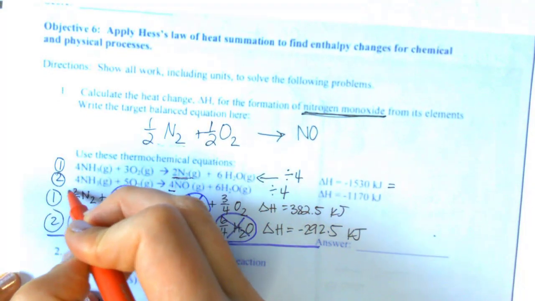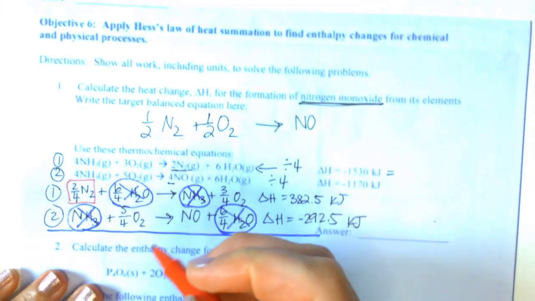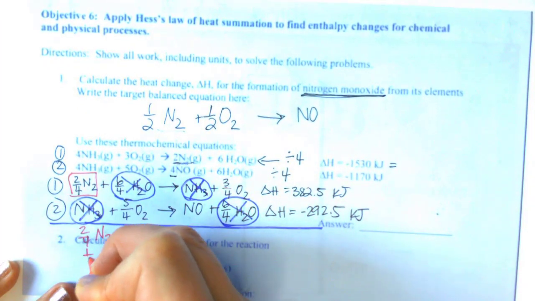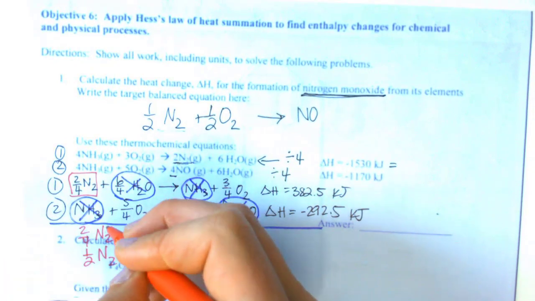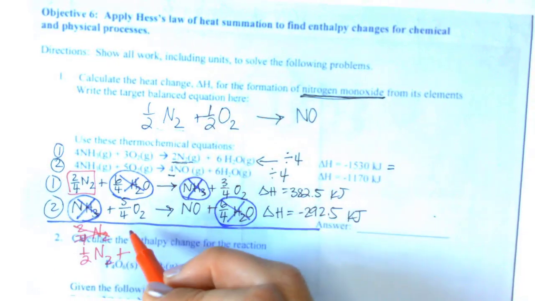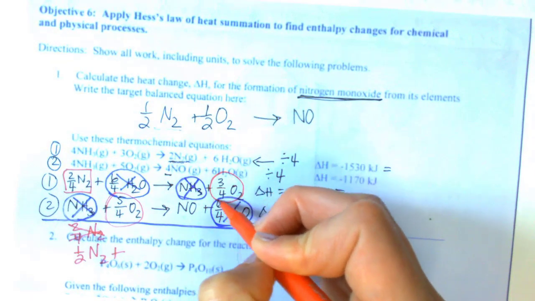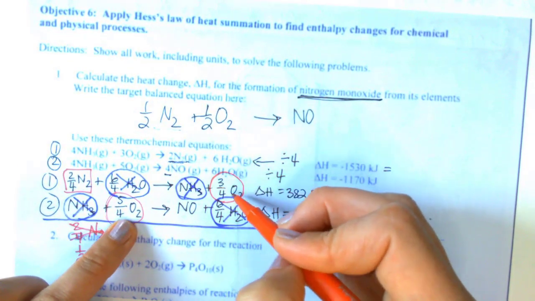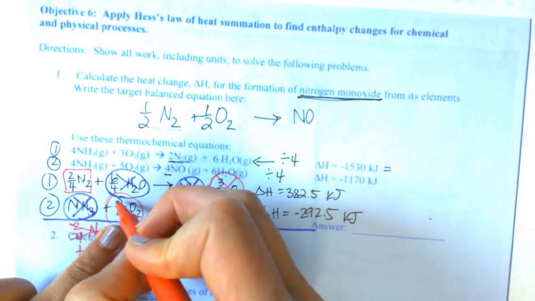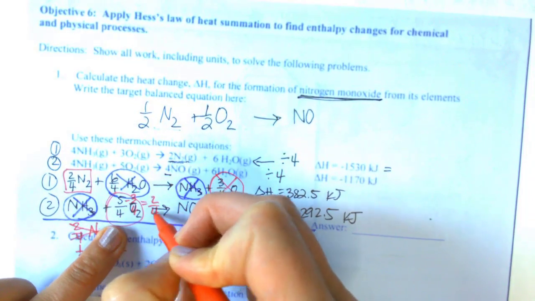I have no other N2s on the right over here, so that is going to come down here. So 2/4 N2, which I'm just going to reduce and say 1/2 N2 plus, I want half of an oxygen. Right here I have 5/4 of an oxygen. Over here I have 3/4 of an oxygen. So let's simplify that. If I get rid of 3/4 and I subtract that over here, 5/4 minus 3/4 is equal to 2/4. And 2/4 is the same thing as 1/2.